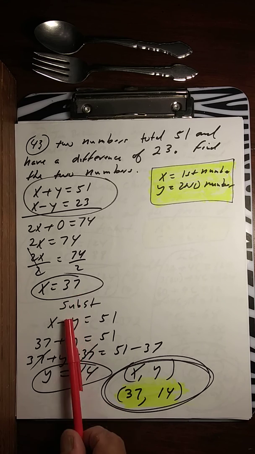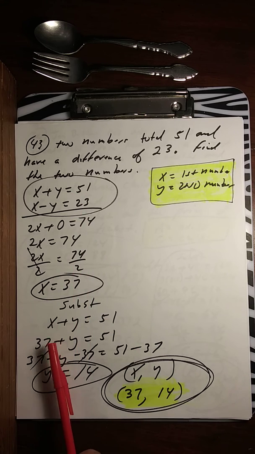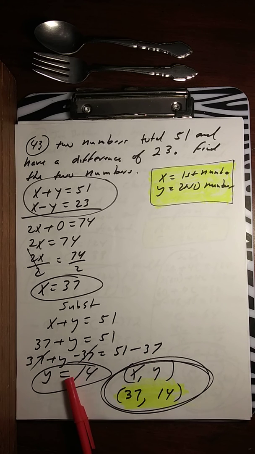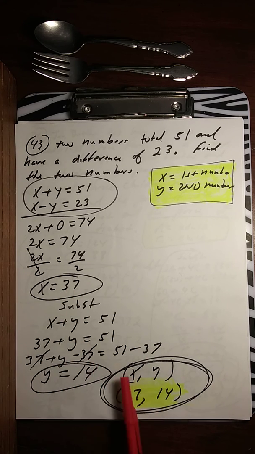So now substitute this back up here. We have 37 plus y is this. Minus 37, minus 37. So y equals what? 14. So 37 and 14 are the answers.